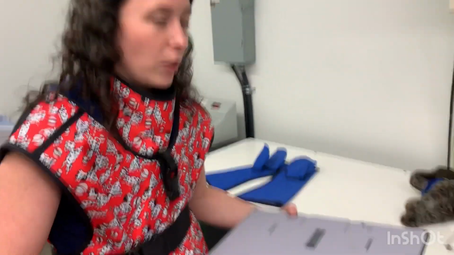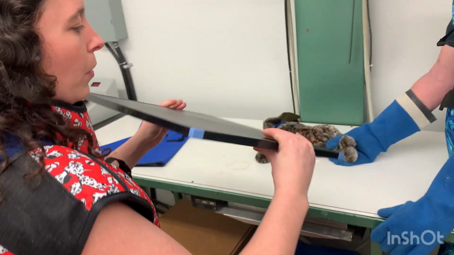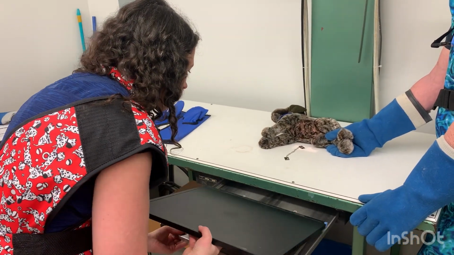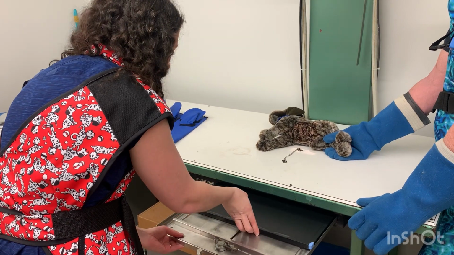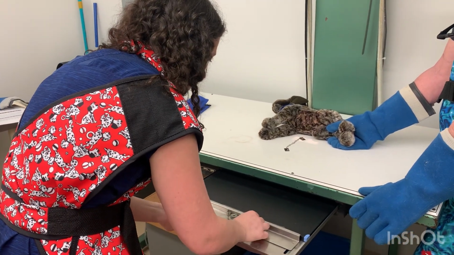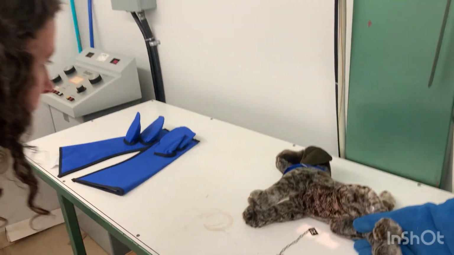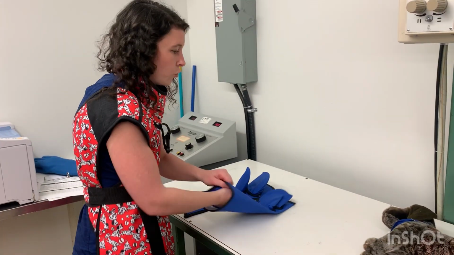So then what we would want to do from there is this processor actually erases the image, because it's taking the latent image out of it and erasing it so we don't get the static. So now I don't need to erase it again, but I do need to flip it over black side up. It goes back in here like this. We're going to need to lock it now. And we're taking our next image right away.